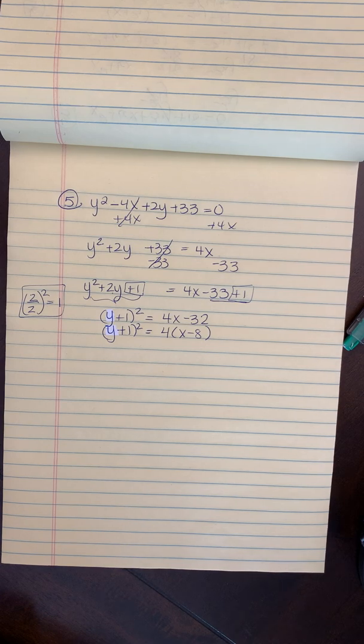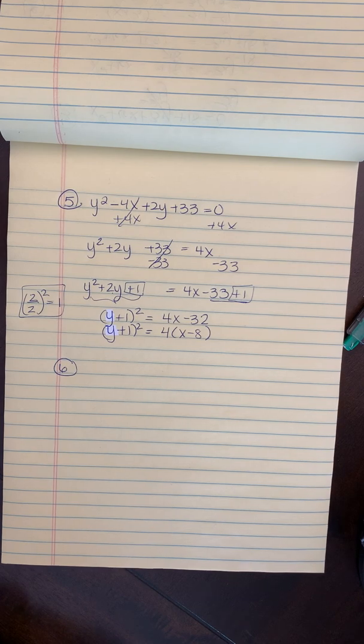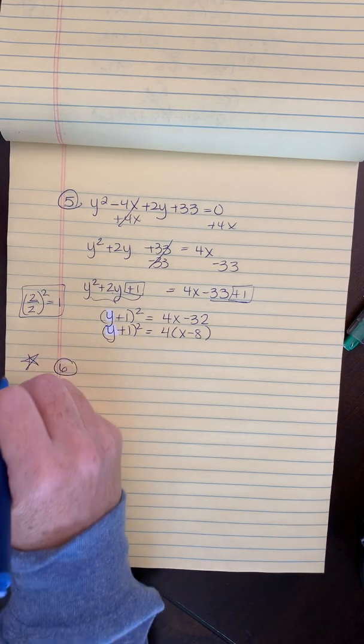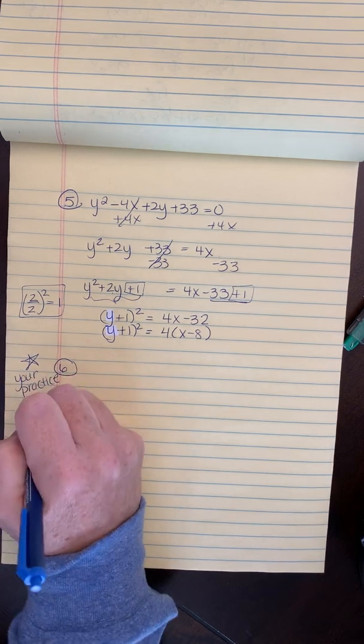So I'm going to give you guys one to do. This example is your practice. I'm going to start your practice example.